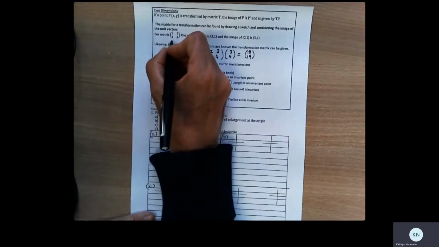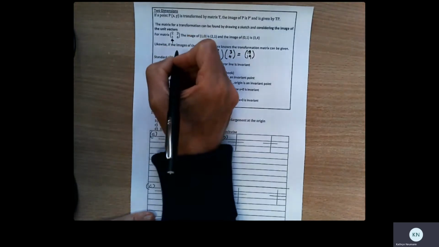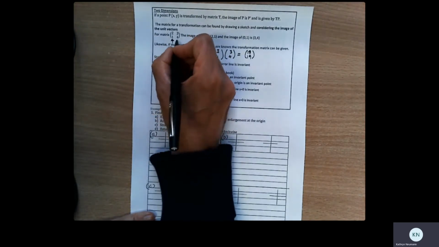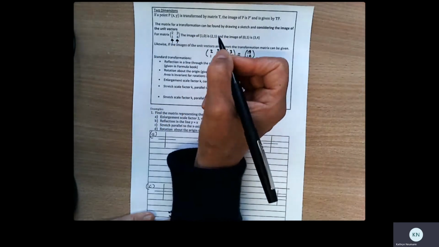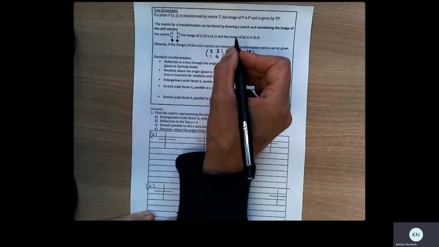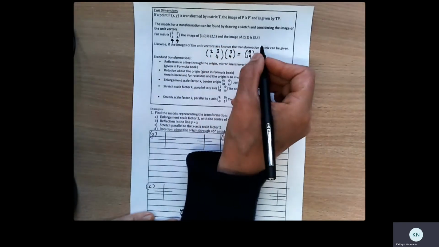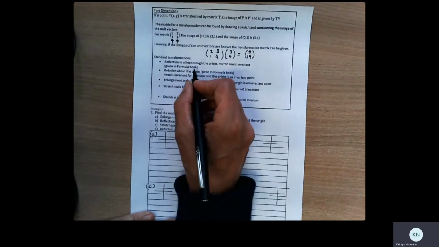But what the matrix is telling you is the columns tell you what (1, 0) is mapped to, the first column, and the second column tells you where (0, 1) is mapped to. And that means if we've got the matrix, we can get the transformation. If we've got the transformation, we can get the matrix. There are some standard transformations, and some of these are given in the formula book.